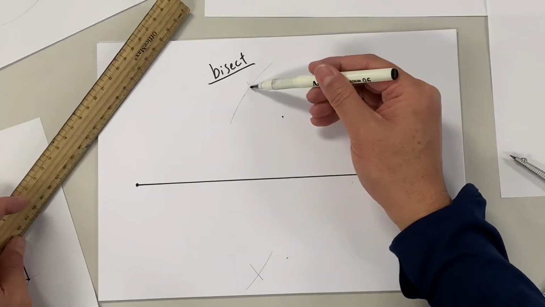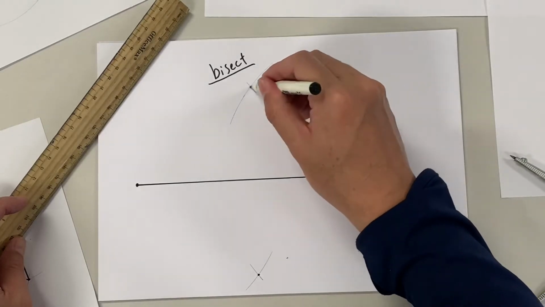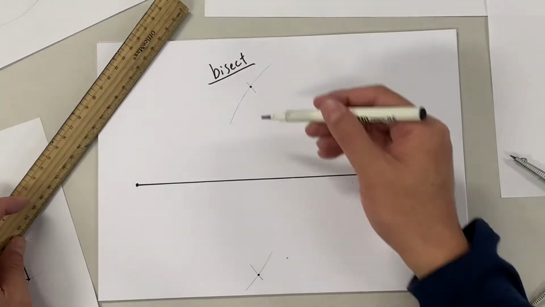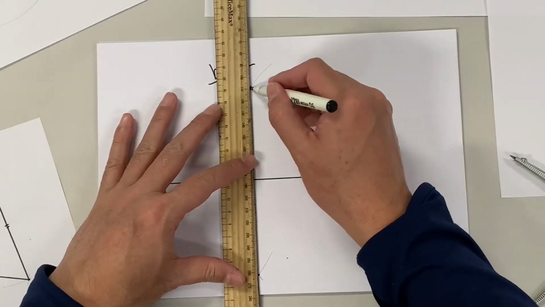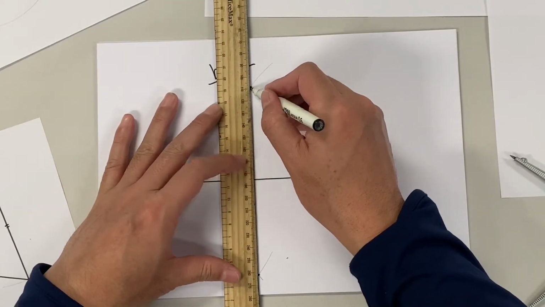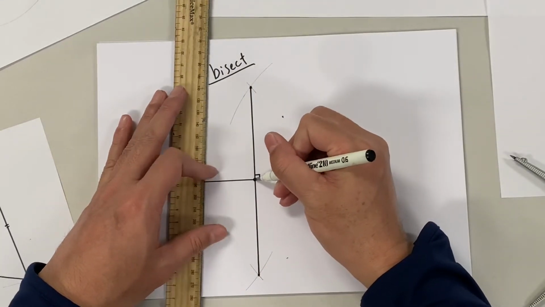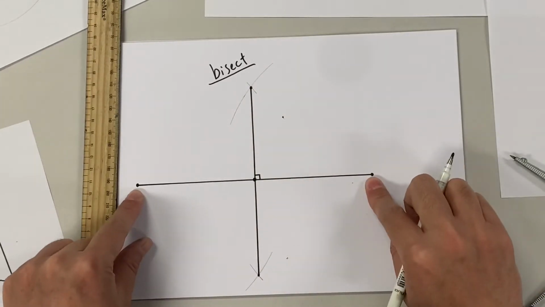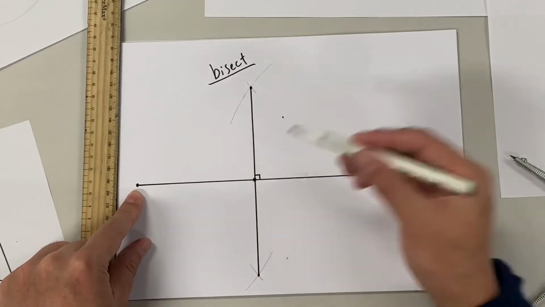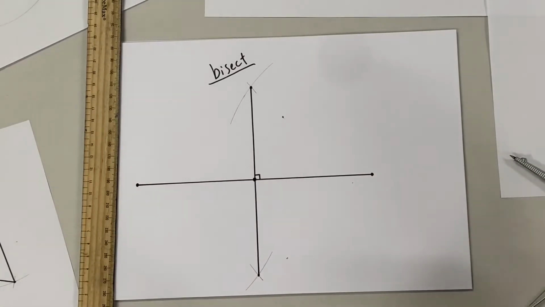If I draw a line from this dot to this dot, we can make a perpendicular line. And also this line here bisects the first line. This is the center point of the first line. Now it's your turn. You can try this.